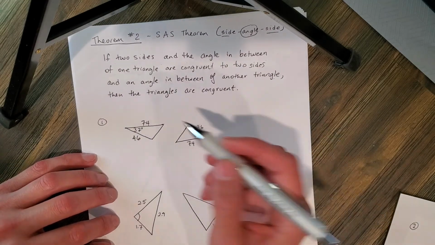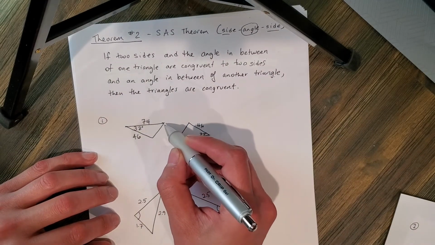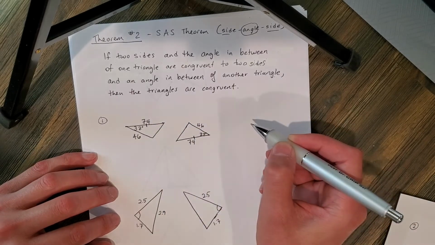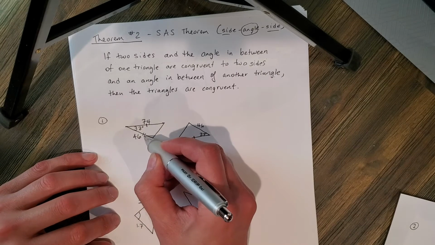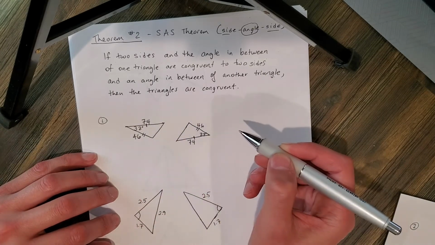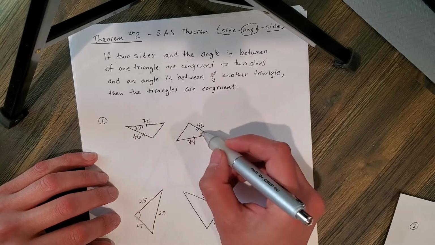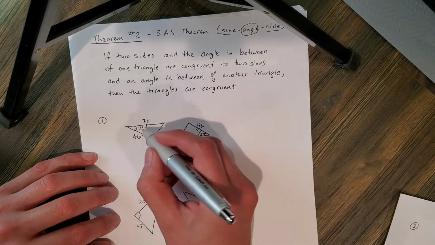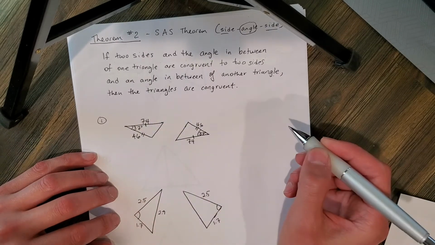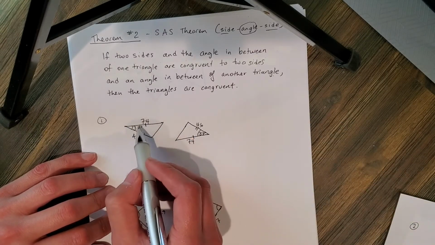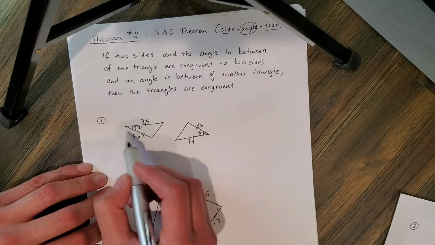Take a look here. We have 74 is congruent to this 74 right there. Okay, and then we have 46, we'll just do 2 tick marks there, is congruent to that one there. And then we have this angle here, 37, is congruent to 37. I can draw a little arc there, like that. Okay, notice how these two sides of this triangle have an angle in between them.